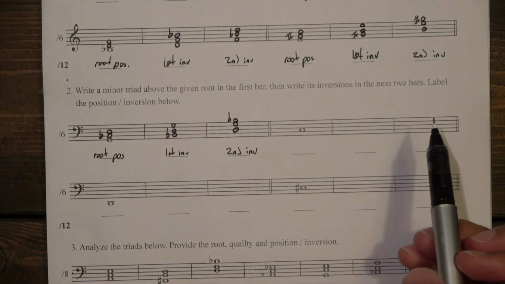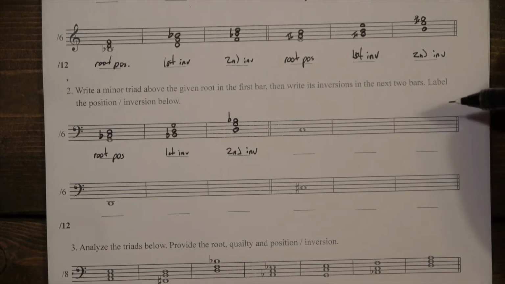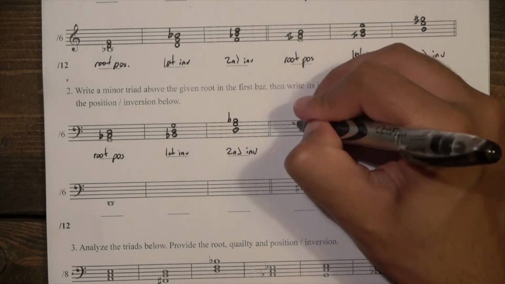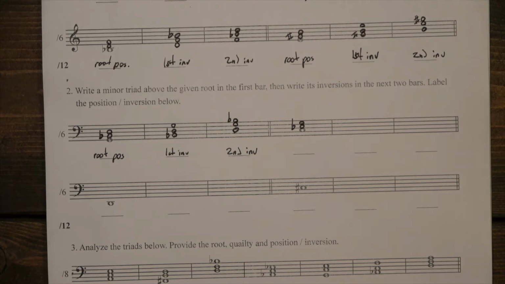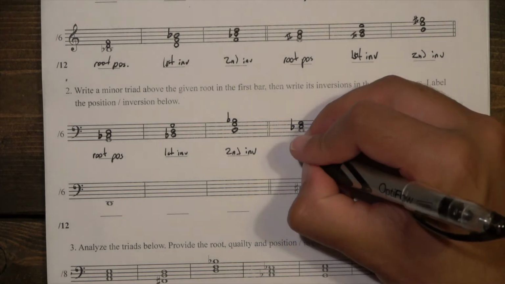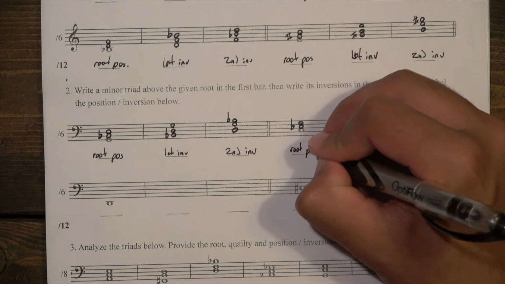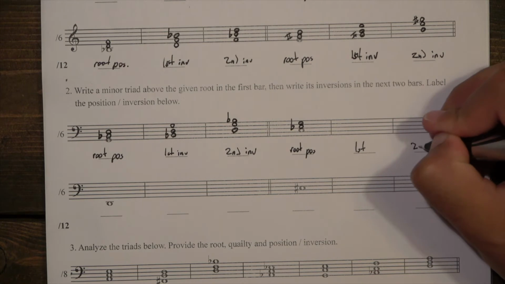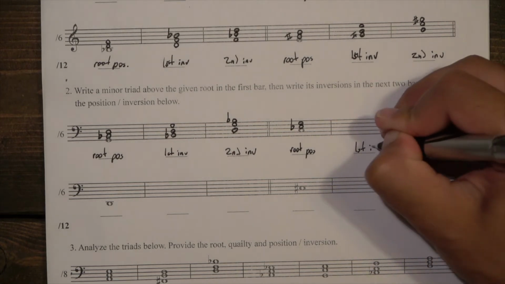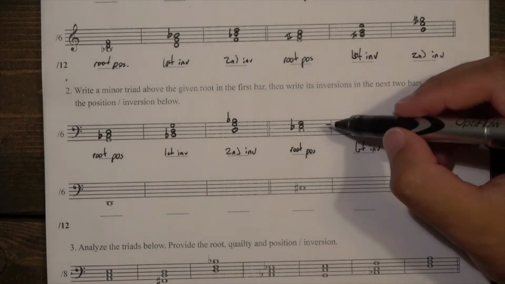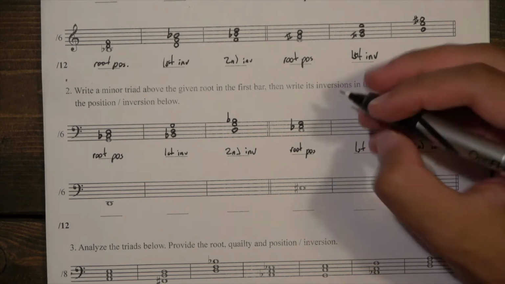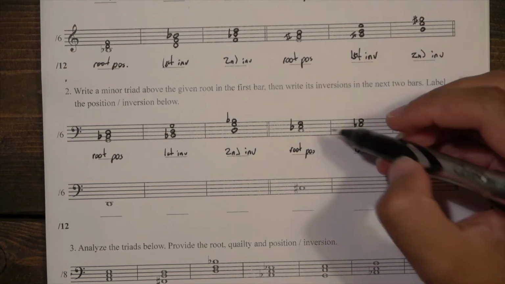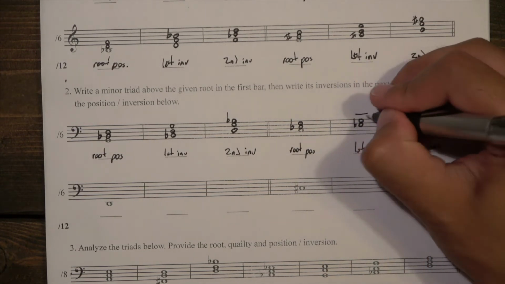Alright, now we have the note C. C minor triad. Start by building a snowman. This is C major. Let's add the E flat to make it a C minor triad. And this is in root position because it's stacked neatly in thirds. Okay, now we need first inversion over here and second inversion over here. In first inversion, the third is the lowest note, E flat is the third. Put it there, bring the G over, and the C, the root, is going to leapfrog up high.